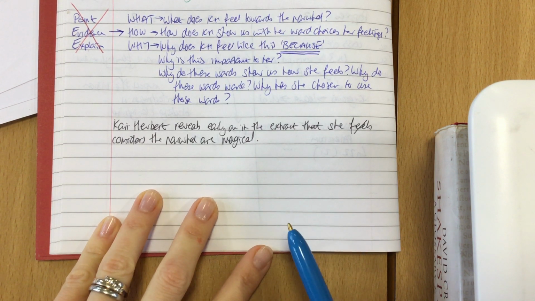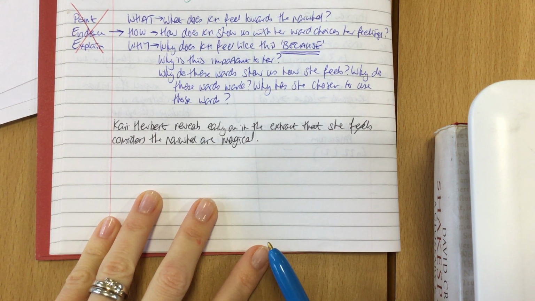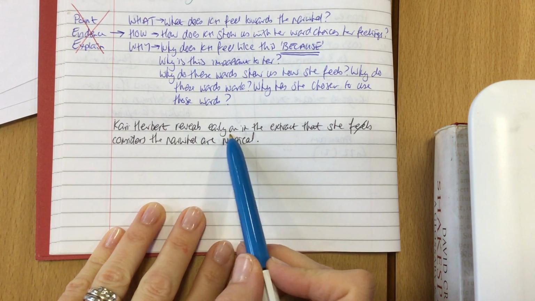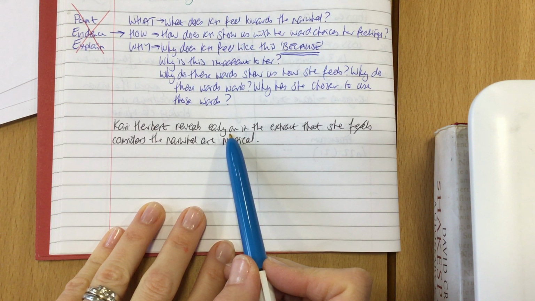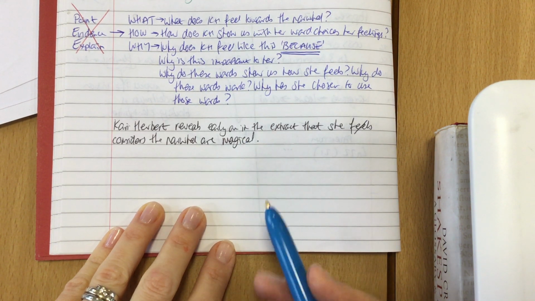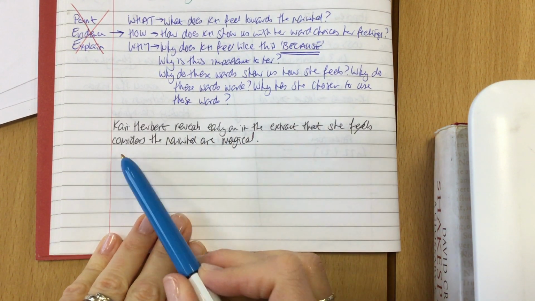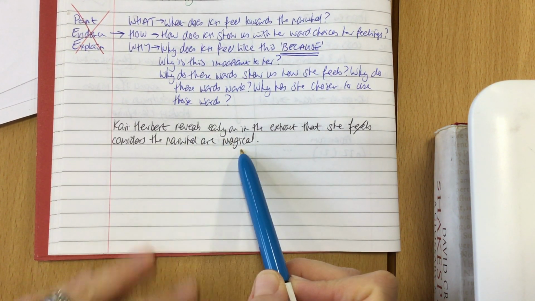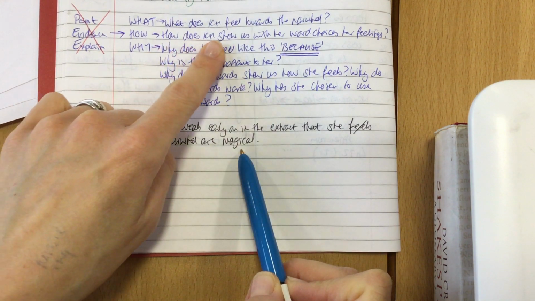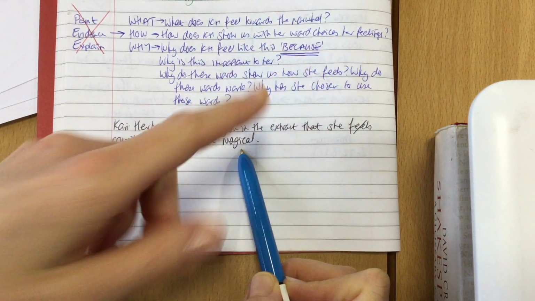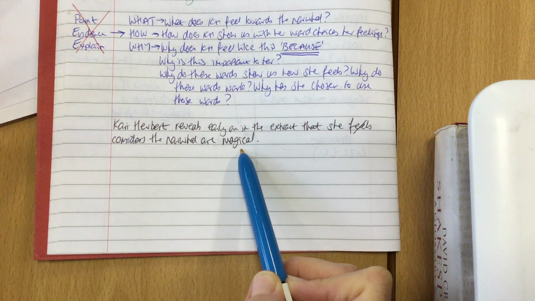Have we talked about structure? As in order of things? Yes. Early on, yeah. That wasn't too hard, was it? No, not at all. Come on, this is easy. We can do this. So Kari Herbert reveals early on in the extract that she considers the narwhal magical. Next question. How does Kari Herbert show us, with her word choices, her feelings? How do we know that she feels that they're magical? How has she used her words?